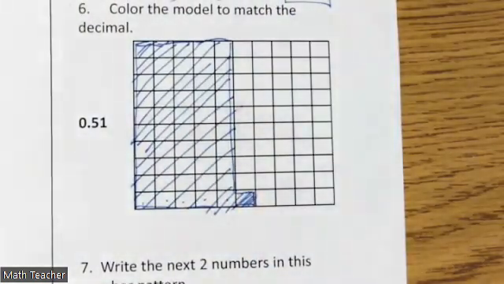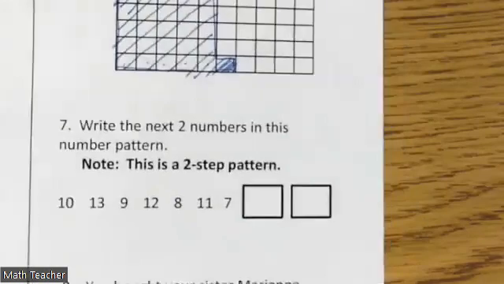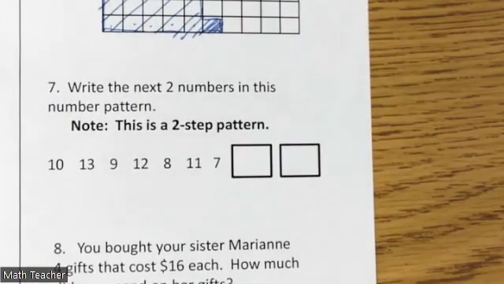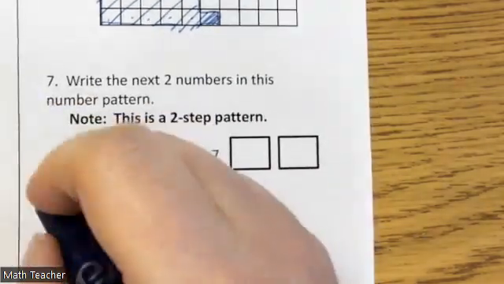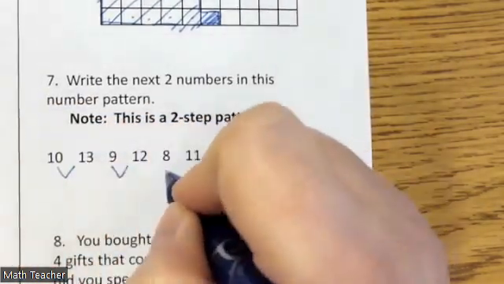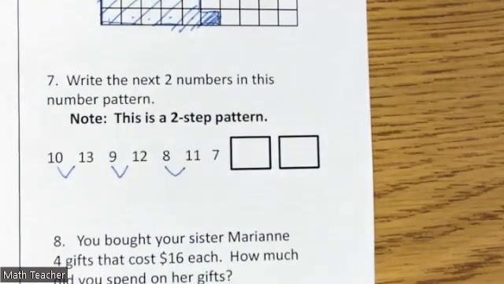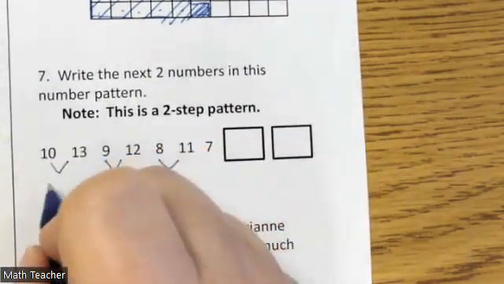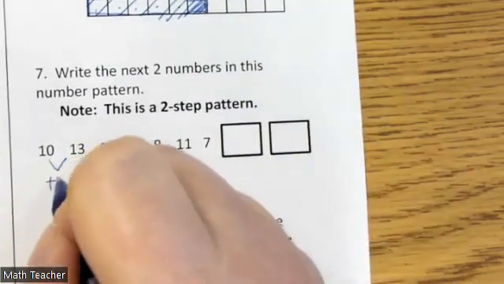Number 7, write the next 2 numbers in the number pattern. And they give us a hint that this is a two-step pattern. So I'll look at every other step to help me with that two-step pattern, since that's a very nice hint. So it looks like it's just +3 for each of these.